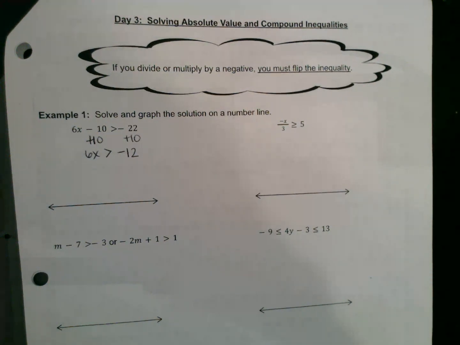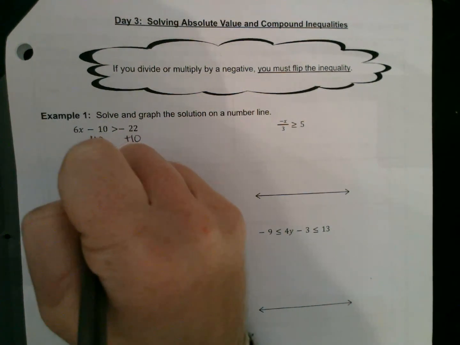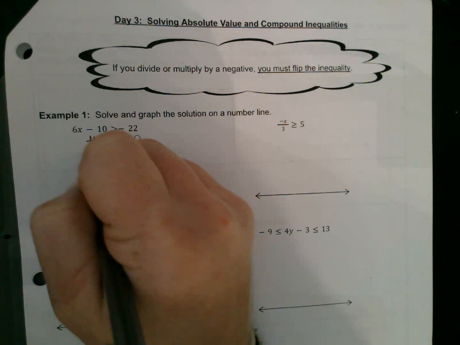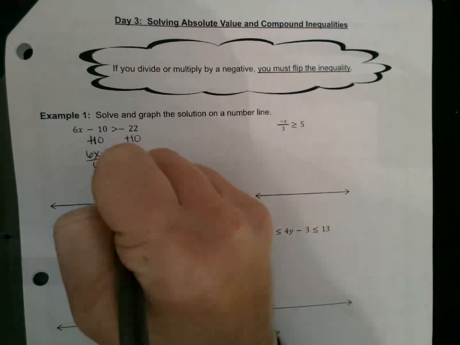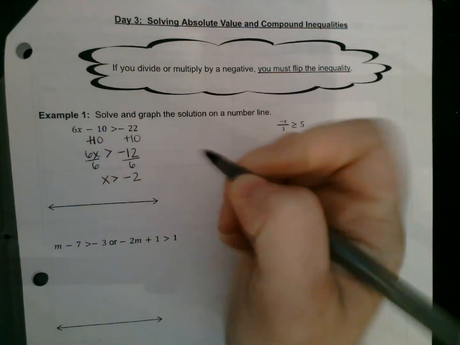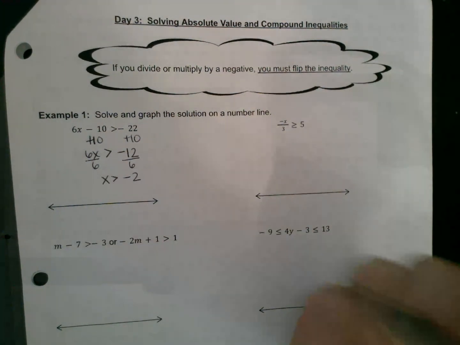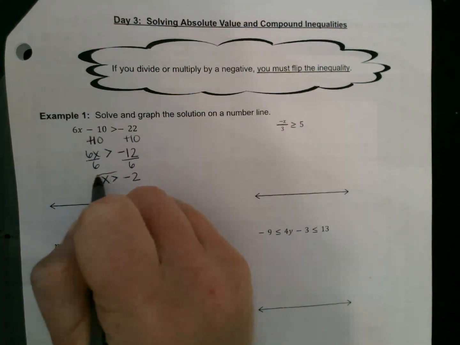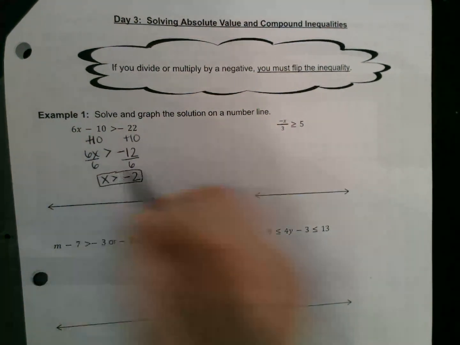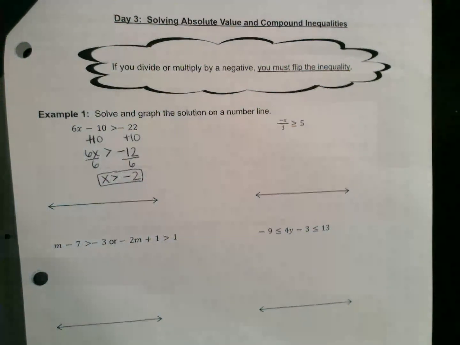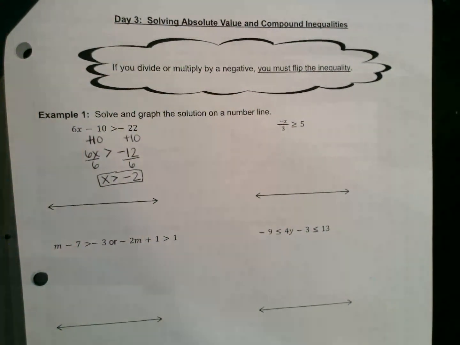Okay, x is still not alone, so I'm going to divide by 6 because the 6 is multiplying here. And we get x is greater than negative 2. I did not have to flip my inequality because I divided by a positive 6. Okay, so here's my answer. So what this is saying is that my x value could be any number bigger than negative 2.